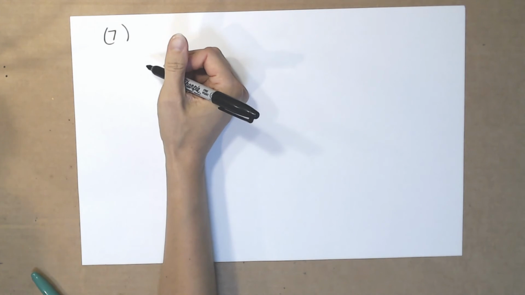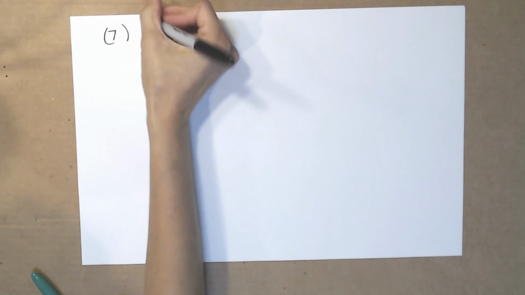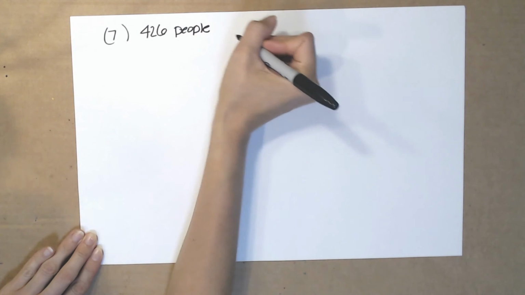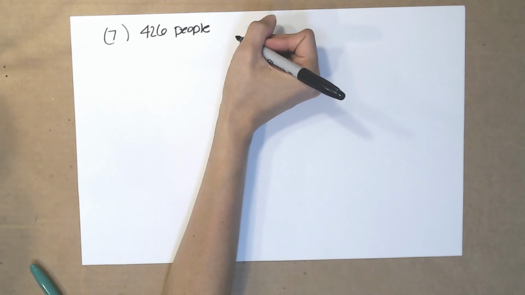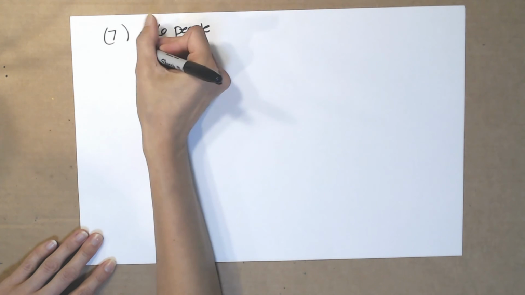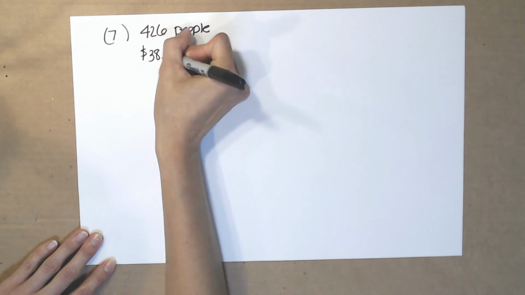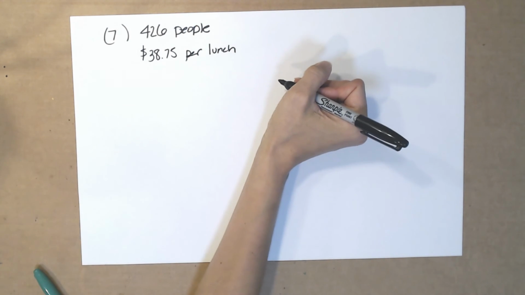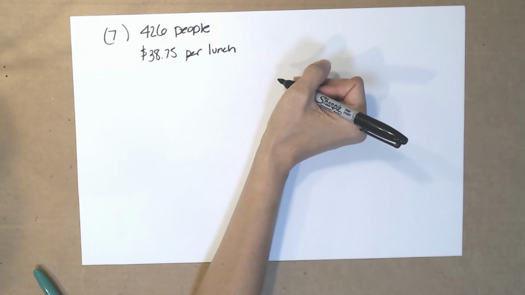Number 7 is a story problem. There are 426 people attending a conference. I'm just going to write 426 people. The cost per person for a catered lunch is $38.75. So $38.75 per lunch. So each person has a lunch that's $38.75. Must be a nice lunch. Then it says, give an estimate of the cost to serve all the people at the conference.